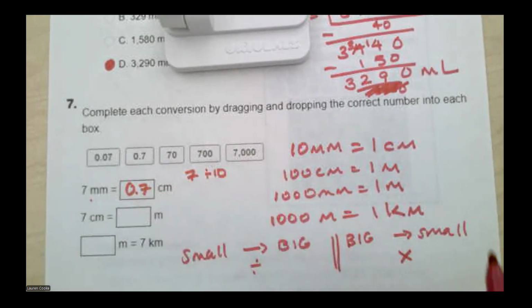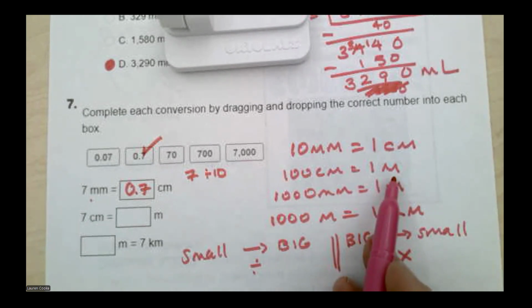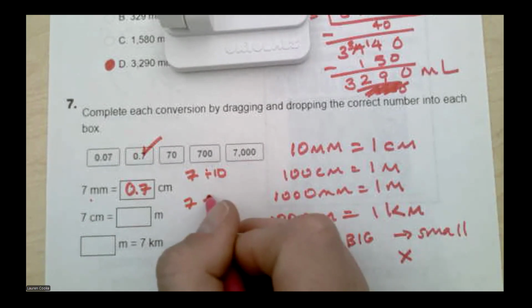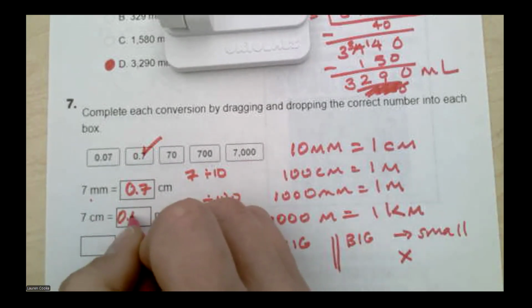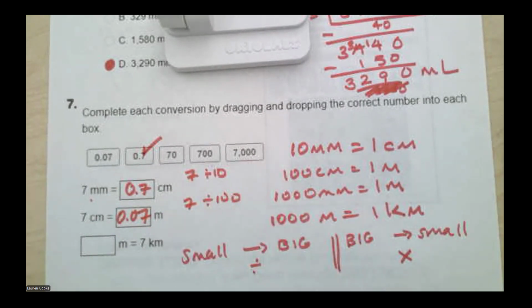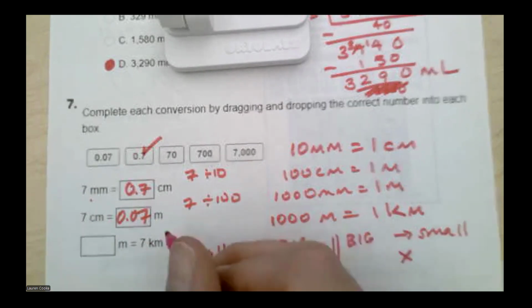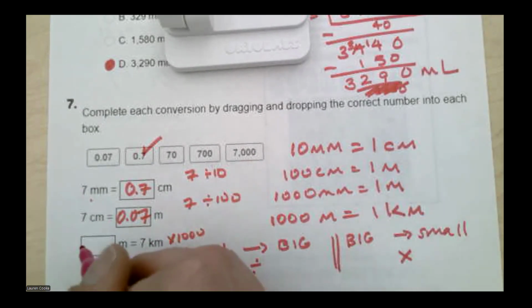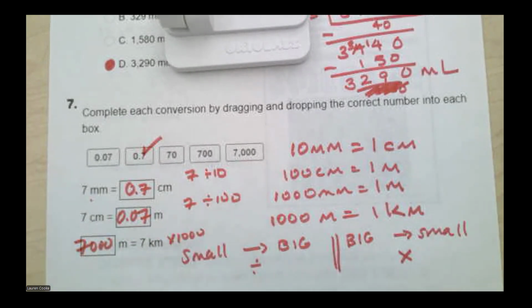That's going to be 7/10 centimeters. Then I have 7 centimeters, again going from smaller to larger, so I divide by 100. 7 divided by 100 is 0.07 meters. But if I have 7 kilometers, I'm multiplying by 1,000. I have 7,000 meters. This is quite tricky.